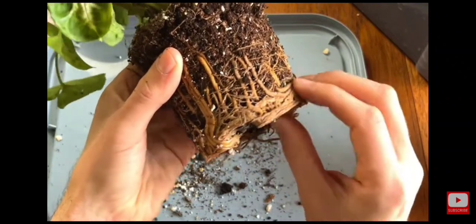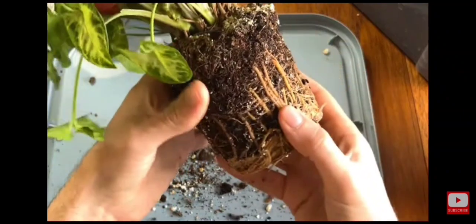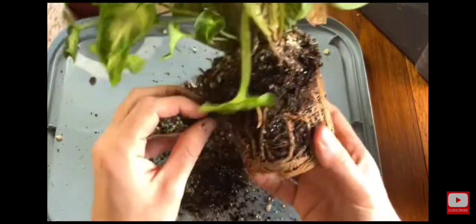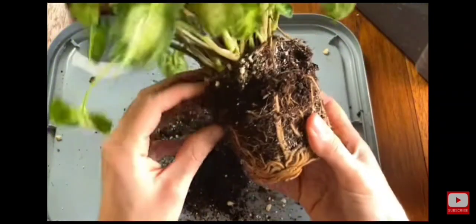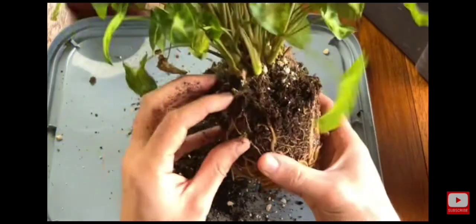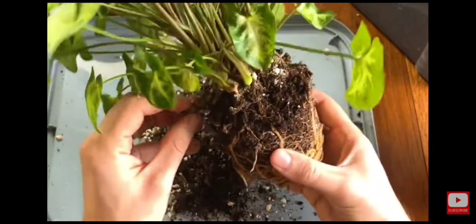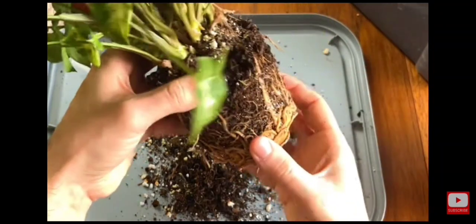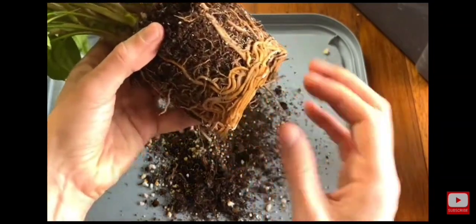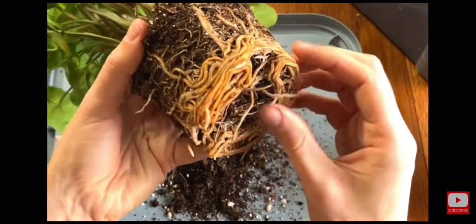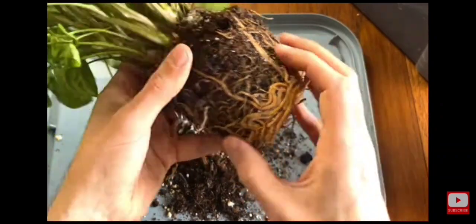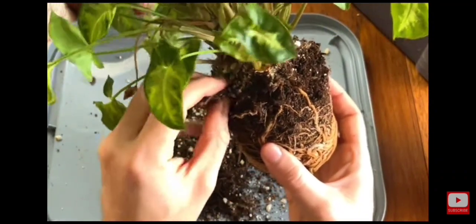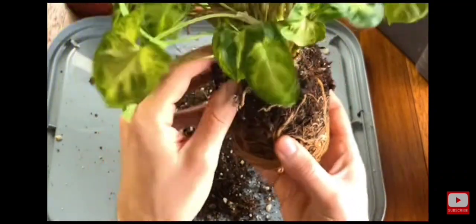Root bound is something very difficult to deal with while planting, especially when you are growing plants in pots. So when loosening the roots, you need to be very careful that you do not hurt the roots and do not disturb their natural growth. It may affect the growth of the plant very badly. You need to be very careful while loosening the roots.